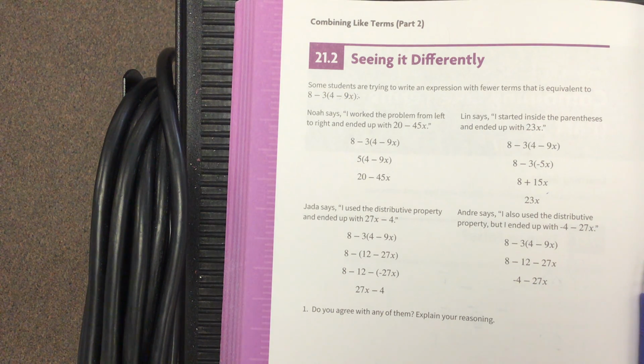What does it mean fewer terms? Like less numbers. Less phrases.